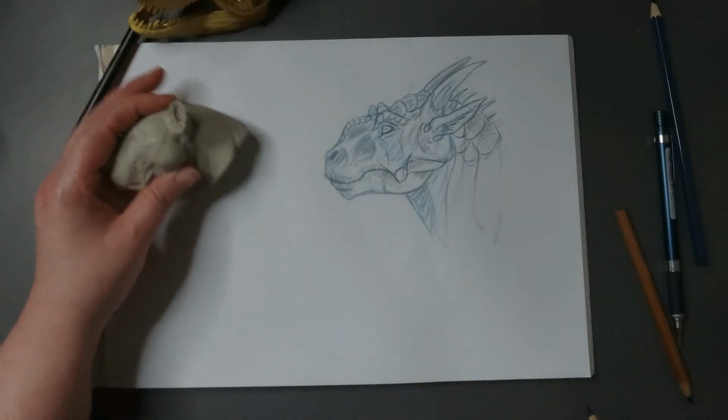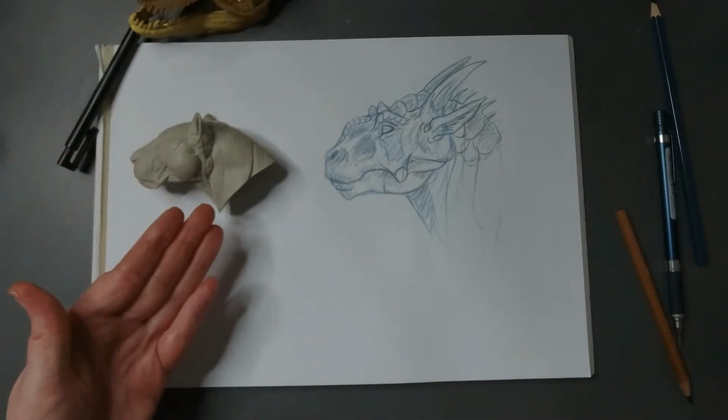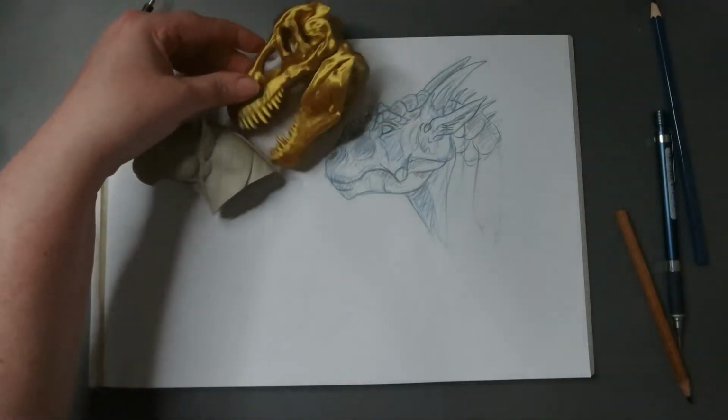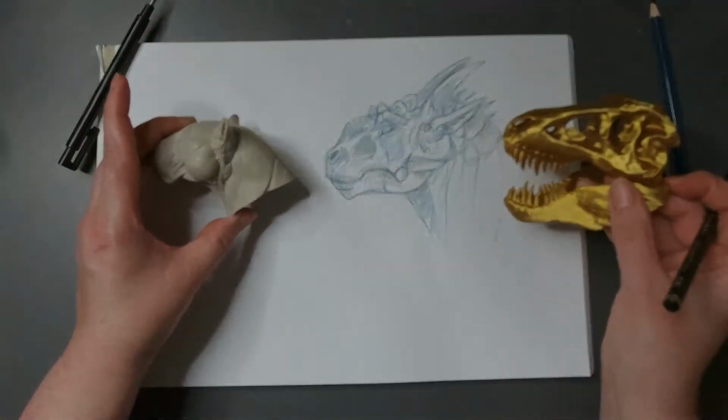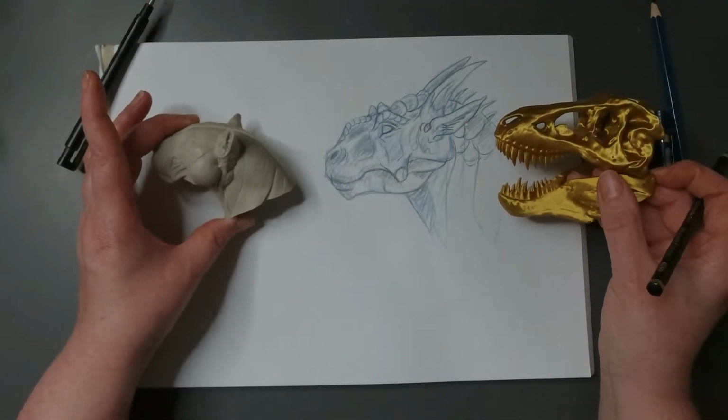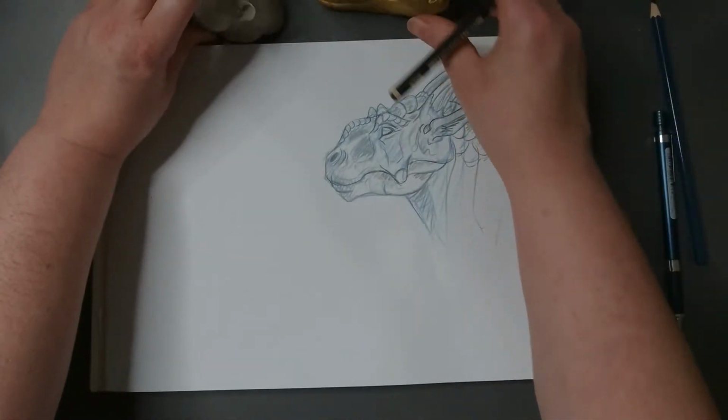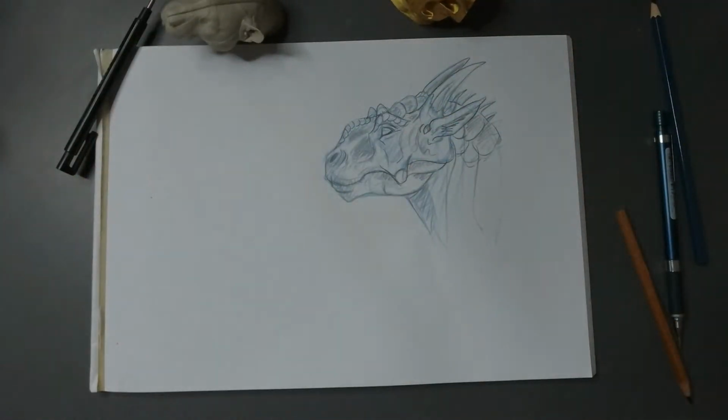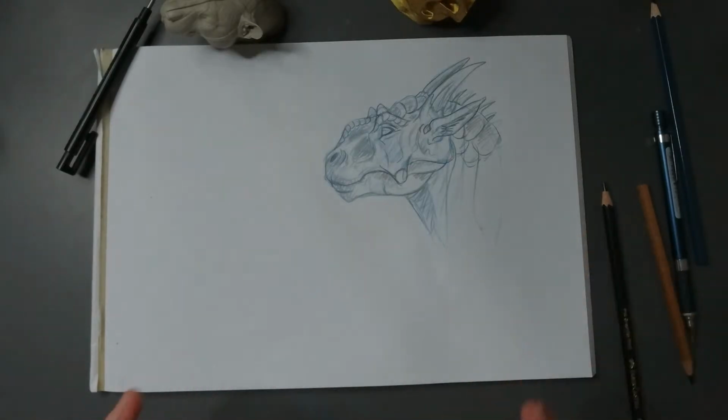So that's simply by crossing a big cat with a dinosaur. And you can find inspiration like that all around you.